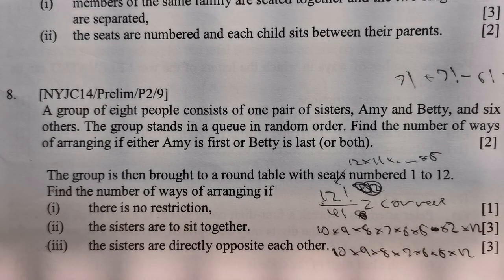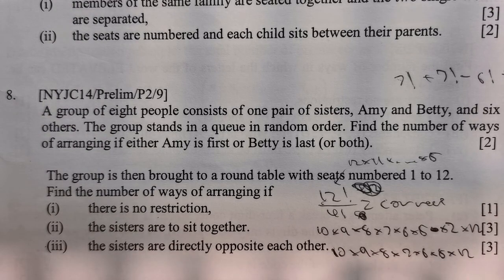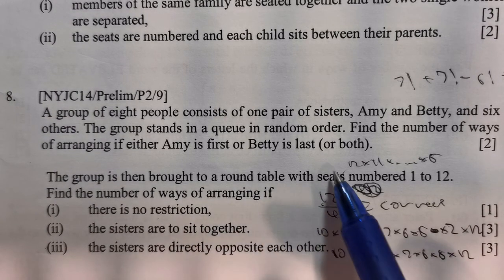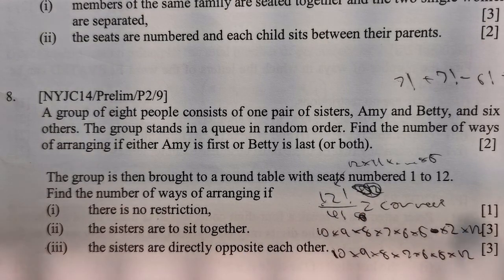8 is kind of hard, and I don't really feel like explaining it, so I'll just skip it. Just remember, for the numbered seats, you multiply it by 12 at the end.